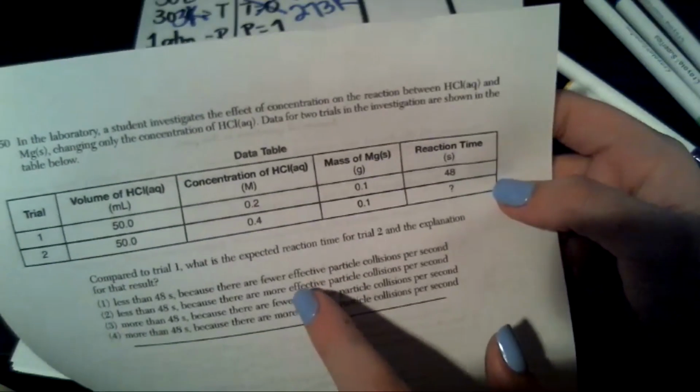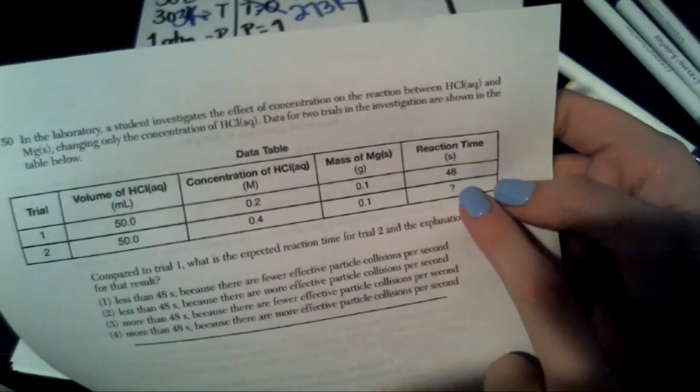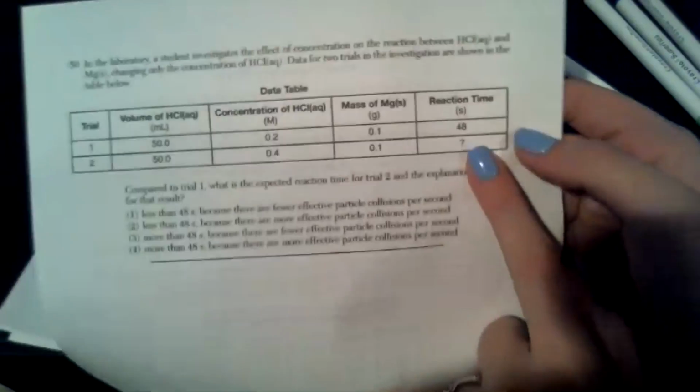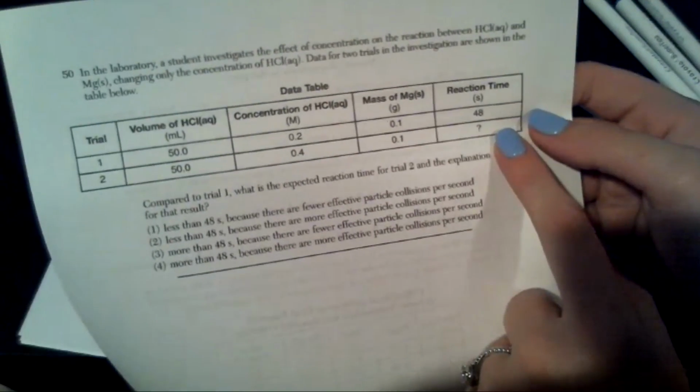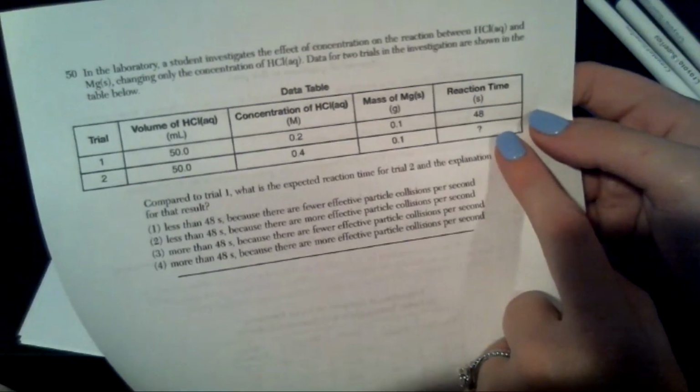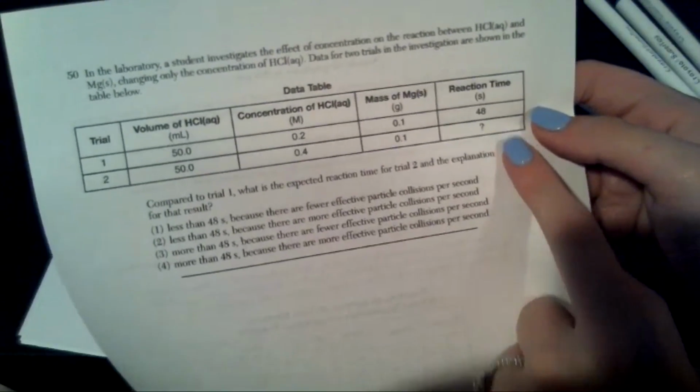This is 0.4 HCl in the water. So we're increasing the amount of HCl. How this happens, we are increasing the concentration of HCl. Our reaction time realistically should go up. I'm sorry, down. It should go down. So as it's going down, the question is, why is it going down?